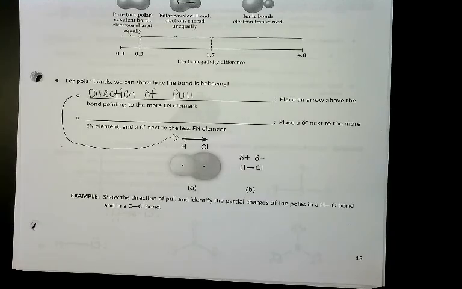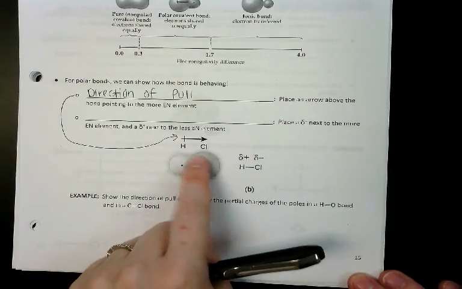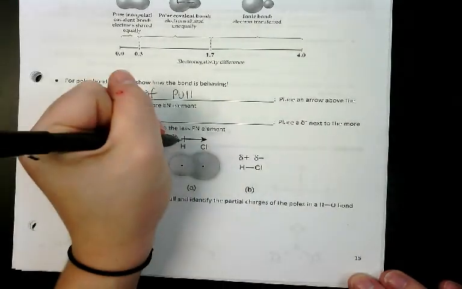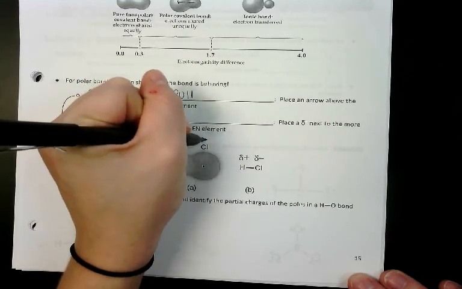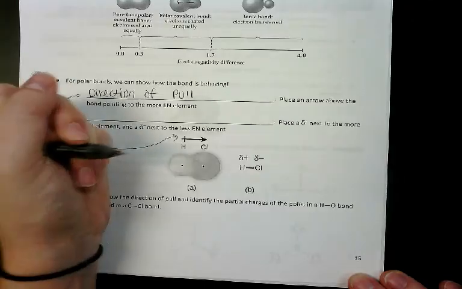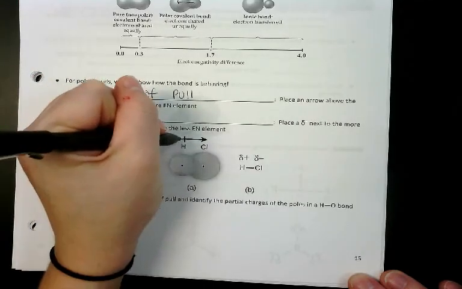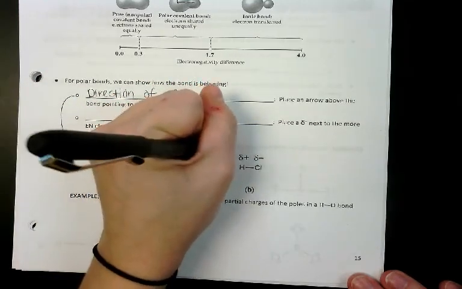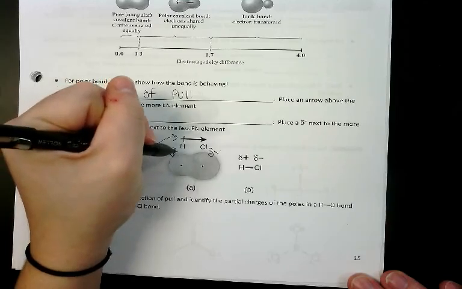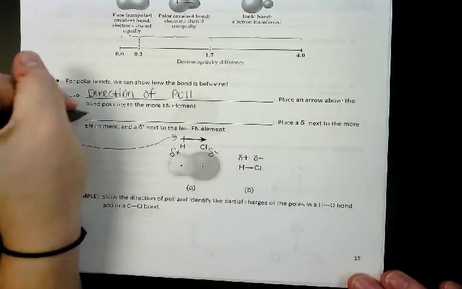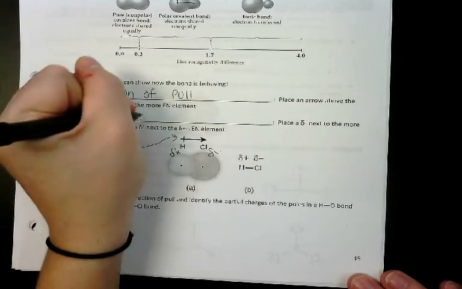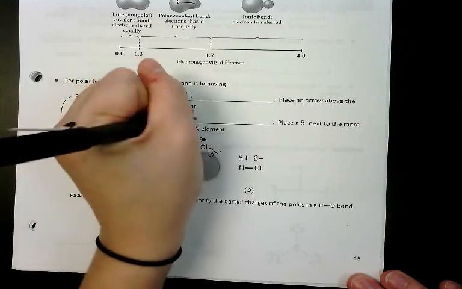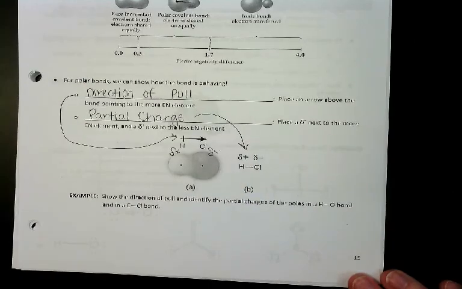As you go across a period, it increases, right? So chlorine is going to be more electronegative than hydrogen. Therefore, chlorine is going to be pulling those electrons towards itself. And so that arrow shows where the pull is going. So the electrons are being pulled towards chlorine. And then on the hydrogen end, we put this plus, because since chlorine is pulling its electrons, it's going to end up having a partial negative charge, and hydrogen is going to have a partial positive. So those are called partial charges. Okay, it's not a full charge. It's just a partial charge.